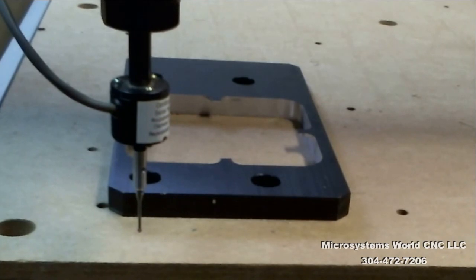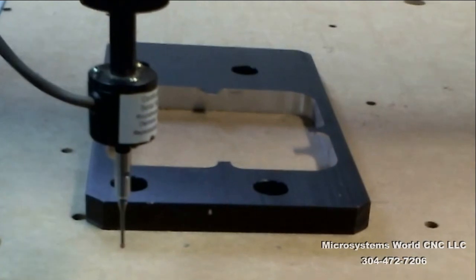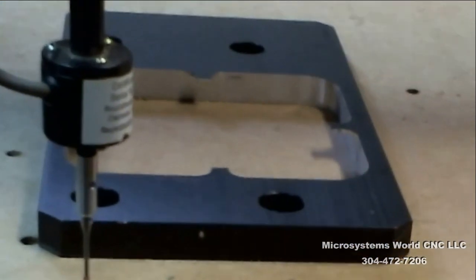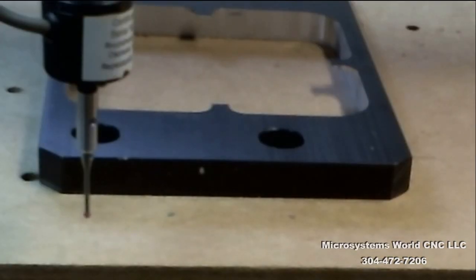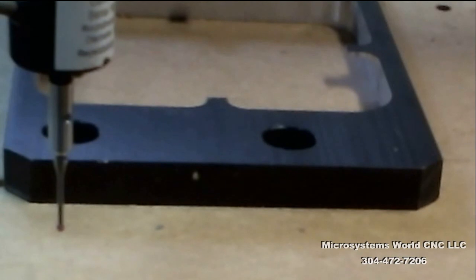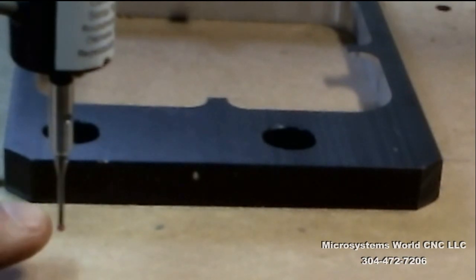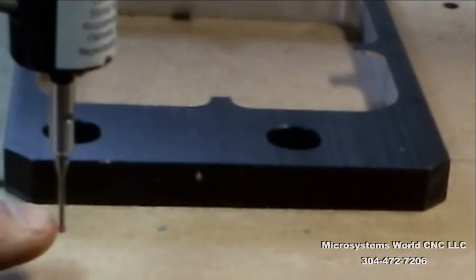Oh, let me try to zoom in just a little here. Go down. Tough to see that ball, but right there is the ruby ball on the end. I'm sure it's not really a ruby, but that's what they call it.